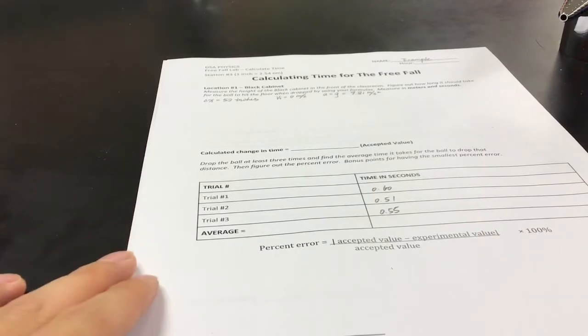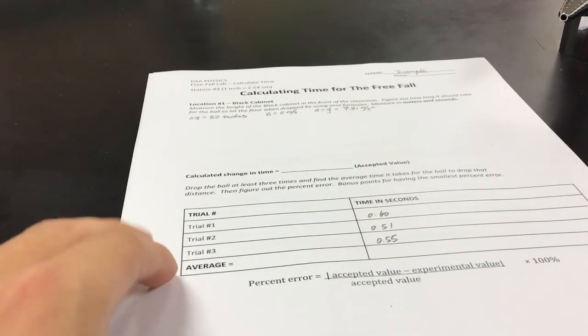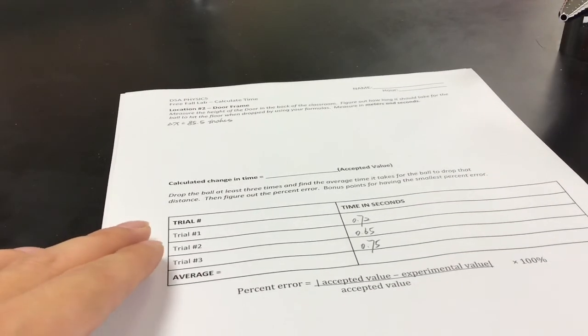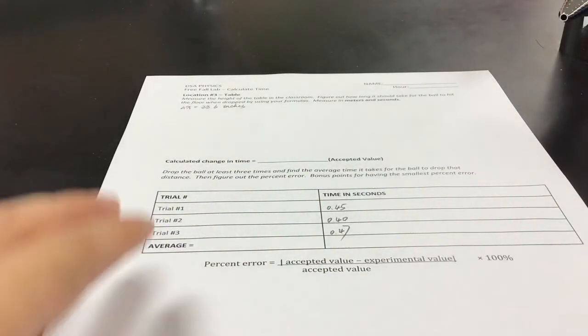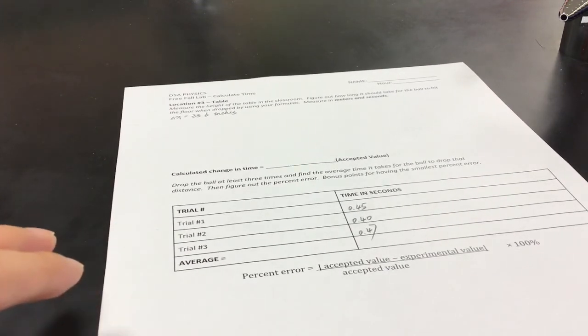For location 1, I end up at 0.60 seconds, 0.51 seconds, and 0.55 seconds. Location 2, I end up at 0.72, 0.65, 0.75. Location 3, I end up at 0.45, 0.40, 0.47.